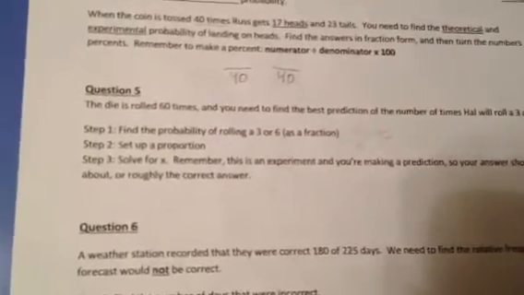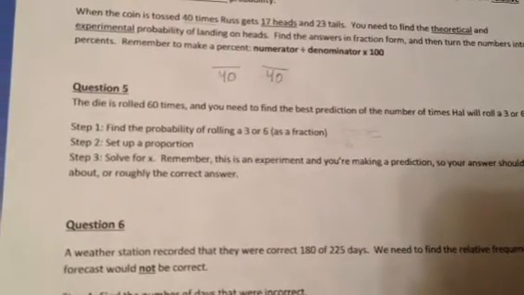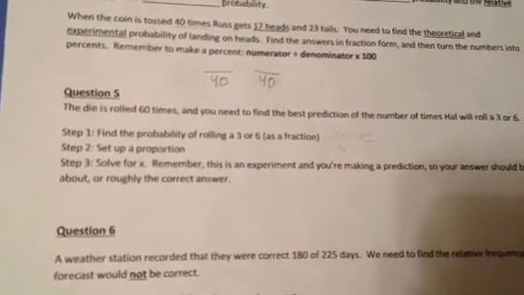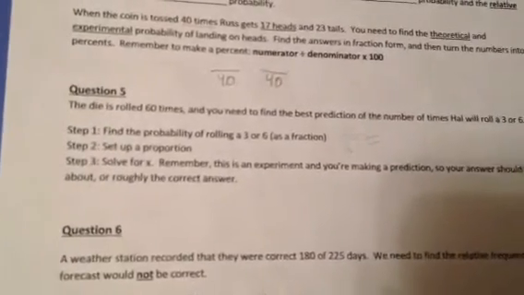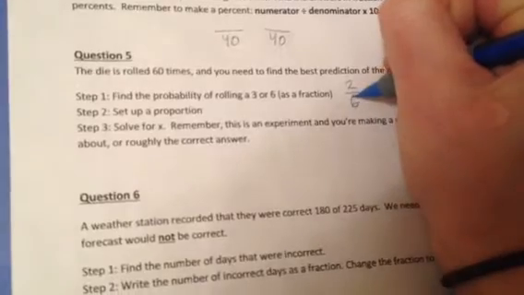Question 5. You have a die that is rolled 60 times, and you need to find the best prediction of the number of times Hal will roll a 3 or a 6. So first we want to find the probability of rolling a 3 or a 6. So if you think about how often, the probability of just rolling a 3 would be 1/6. Just rolling a 6 would be 1/6. So if you can have either one as something that will work, your probability would just be 2 out of 6. Because either one is a favorable outcome, you can have 2. So 2 out of 6 is your probability.